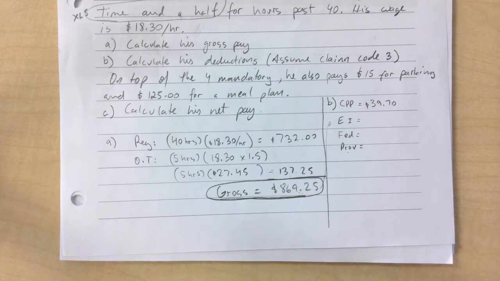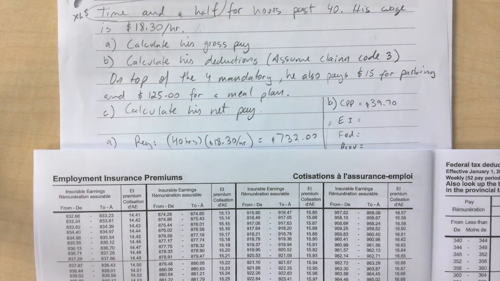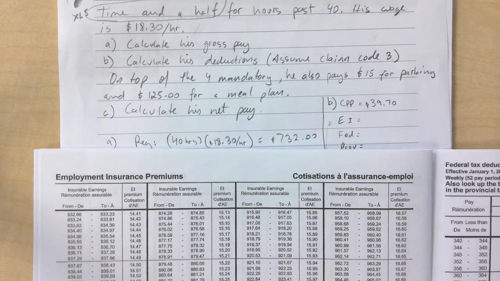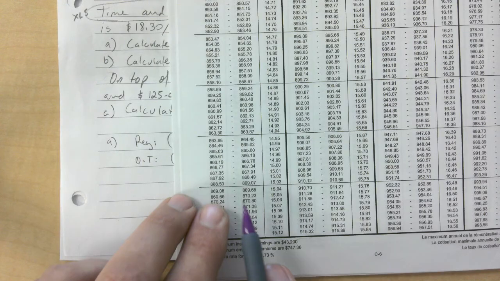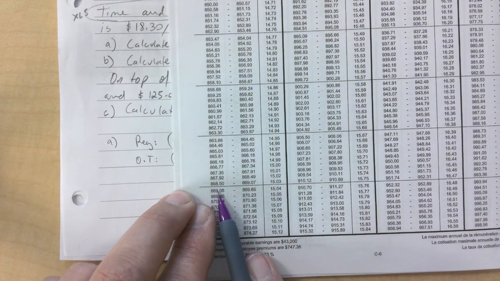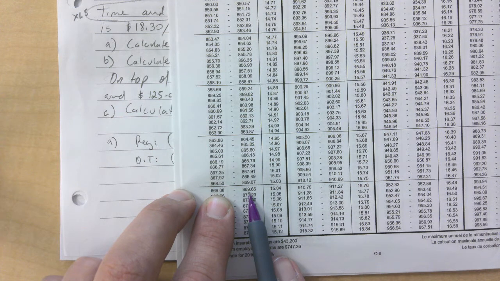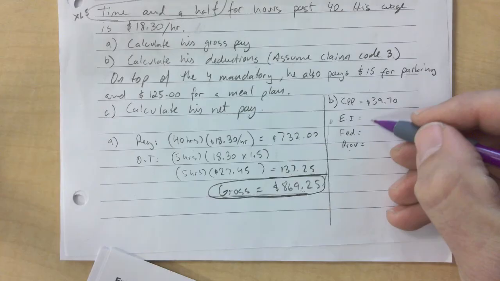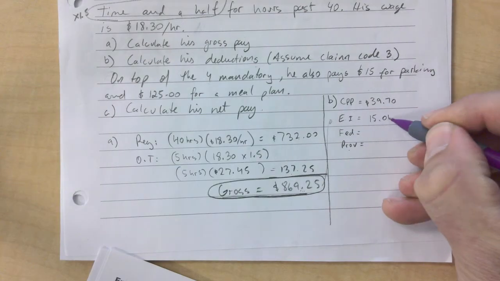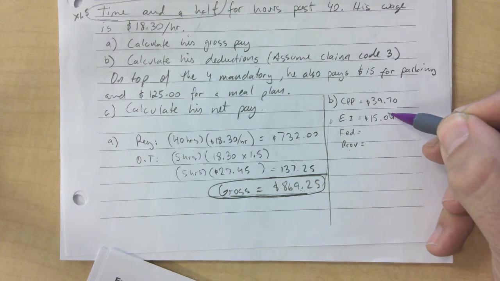EI 869.25 fits right down here. So let me show you. 869.25 fits between 869.08 and 869.65. So it's 1504 is the value you're after. So those are CPP and EI, done similarly. Taxes are also done in a similar fashion.